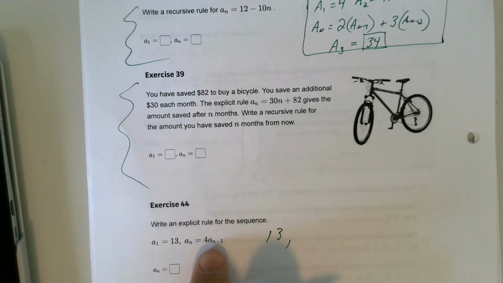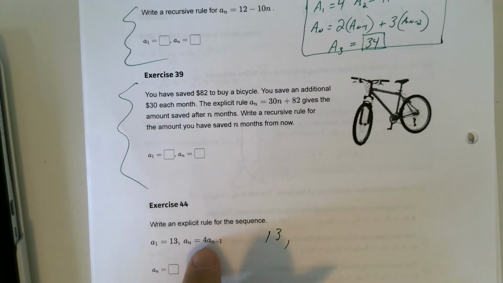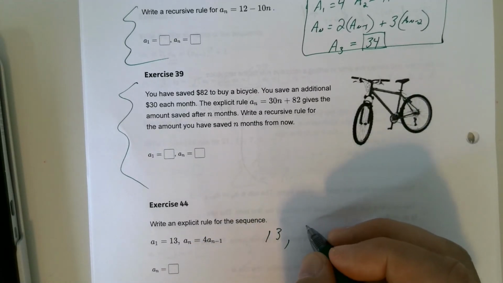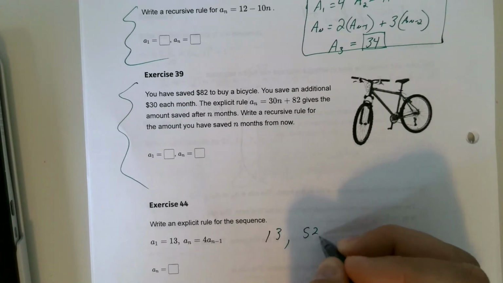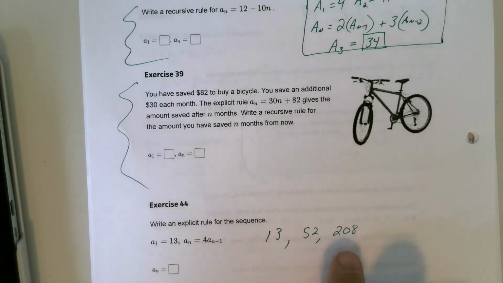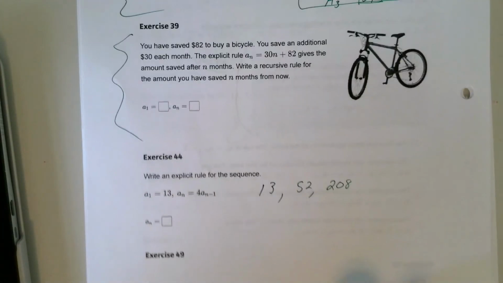And then I'm going to try and write the next one. Well, it says the next term is 4 times the previous term. So 13, and then 4 times the previous term would be 52. And then 4 times the previous term would be 208. And that's how that sequence would generate.